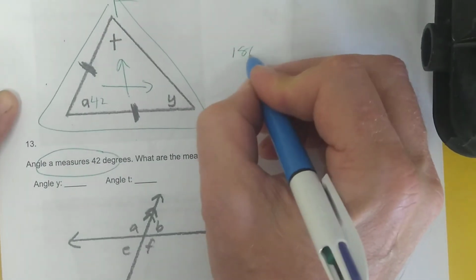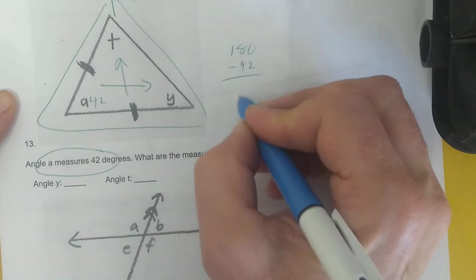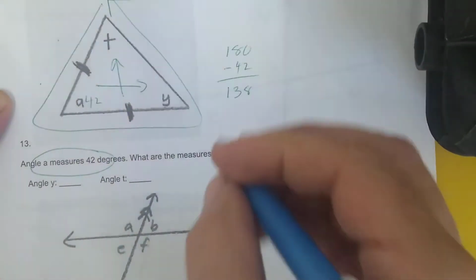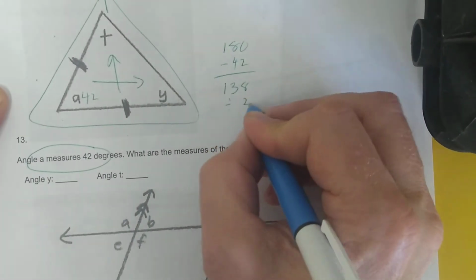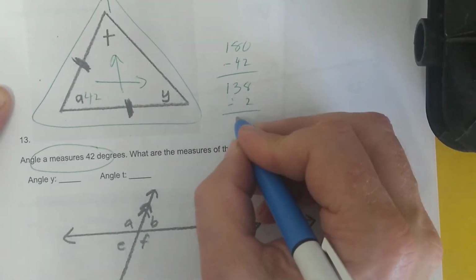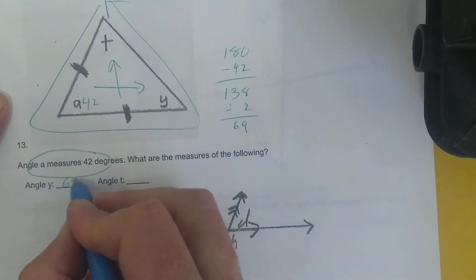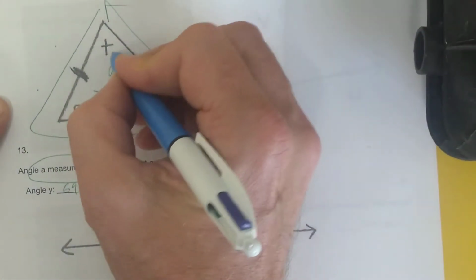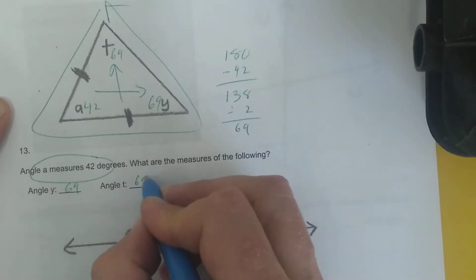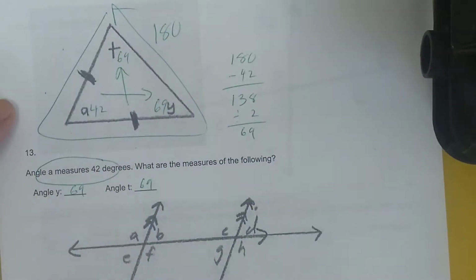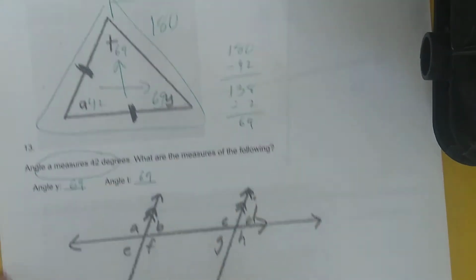So if I do 180 minus 42, that gives me 138, and that's what I have to split between those two. So I divide by 2, and that's going to be 69, I think. So angle Y is 69, as is angle T. And I can double check myself. Those three things should add up to 180. Okay? A lot of things add up to 180.